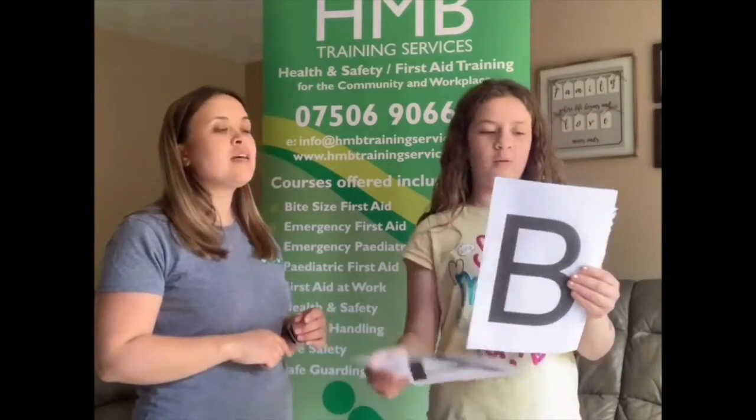Once we've shouted for help and help's with us, then we need to check the A. And the A is airway. So we're checking for the airway, and we're checking if there's nothing inside. So make sure there's no obstacles in the way. Then while the airway is open, then we can check for B, which is breathing.